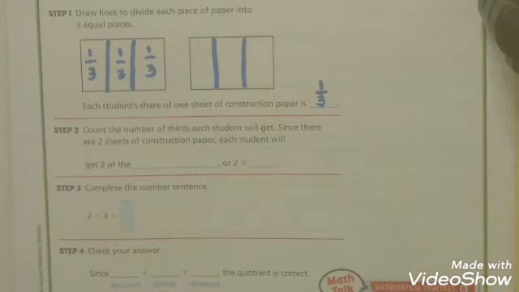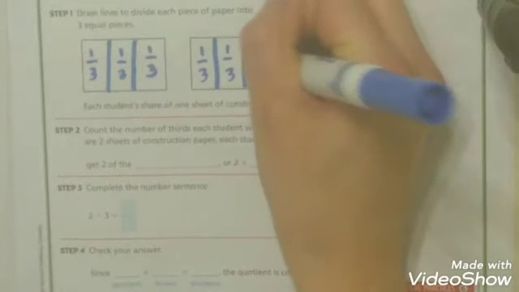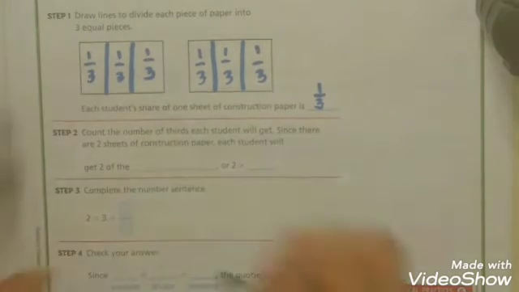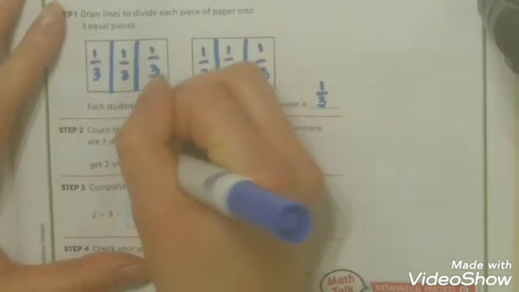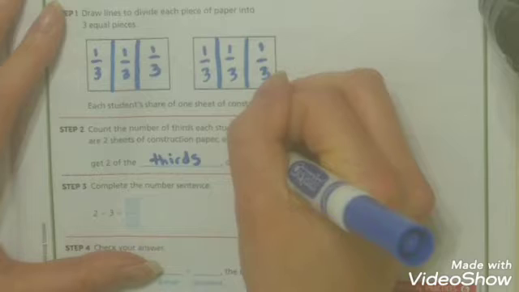Our next step is to count the number of thirds that each student will get. And since there are 2 sheets of construction paper, each student will get 2 of the what? Well, again, with our second piece, we know that each of the 3 pieces are also going to be divided into 1/3. So each person will get 2 of the thirds. Or, in other words, 2 times 1/3.